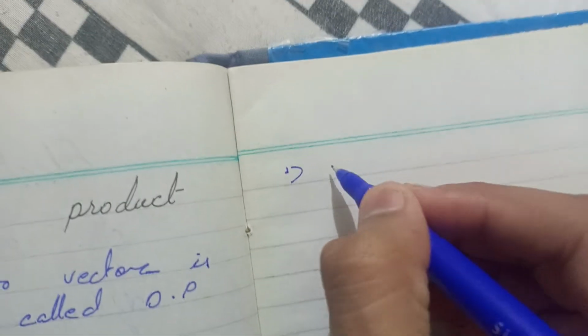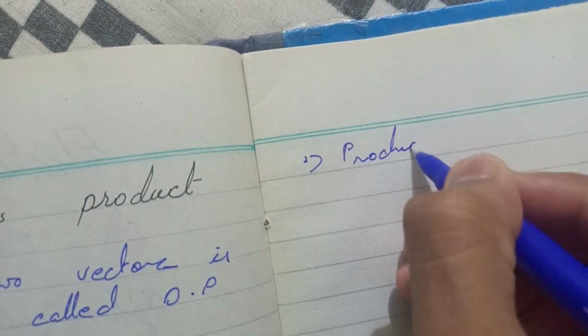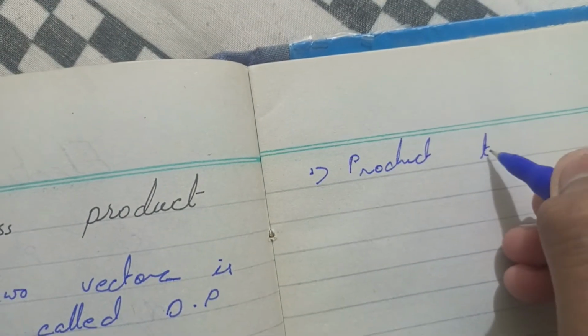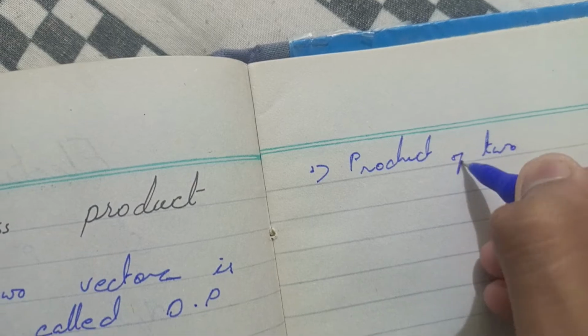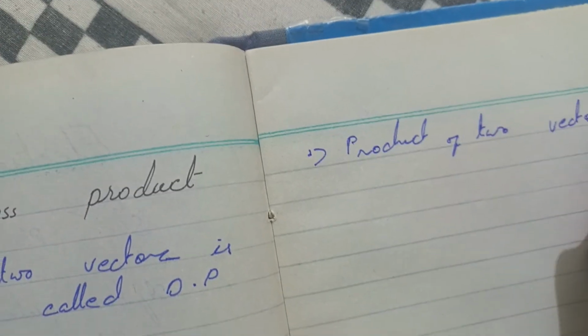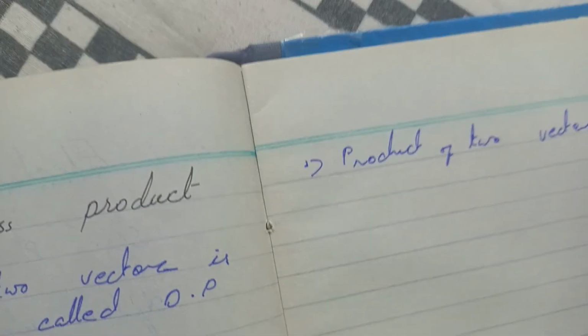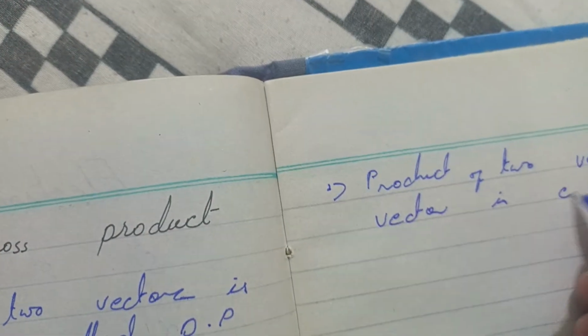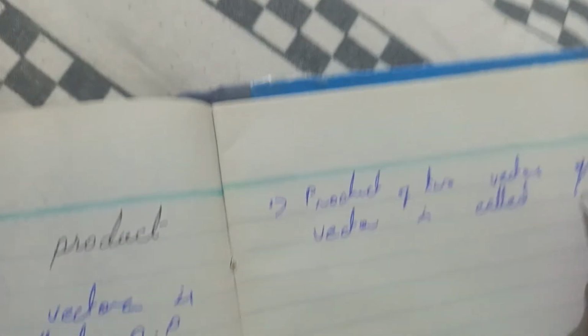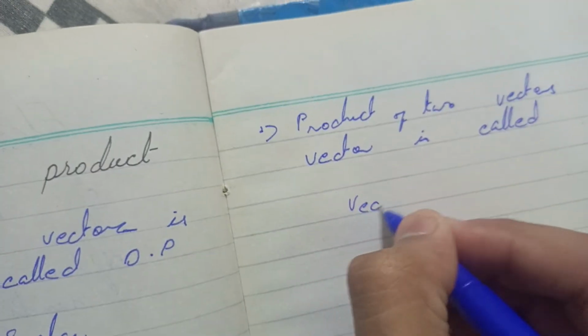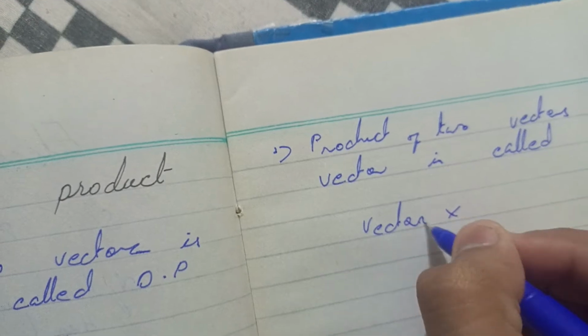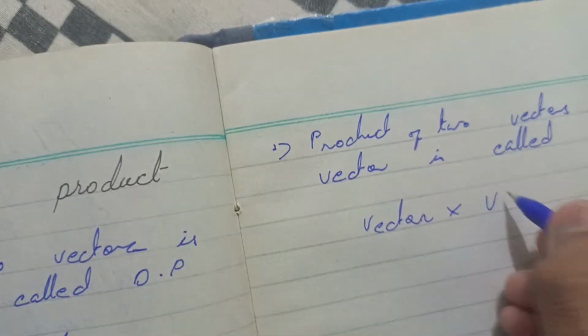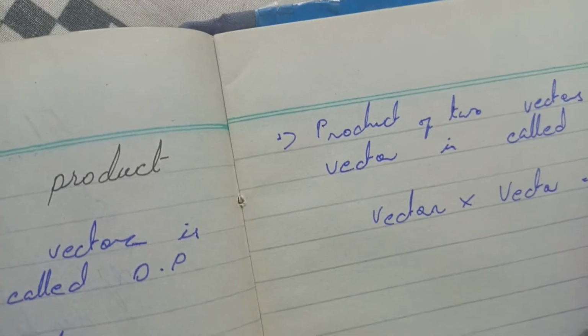Now we have the cross product. The product of two vectors is a vector. Two vectors giving a vector is called the cross product. So what does it mean? Basically this means that vector cross vector is equal to vector.